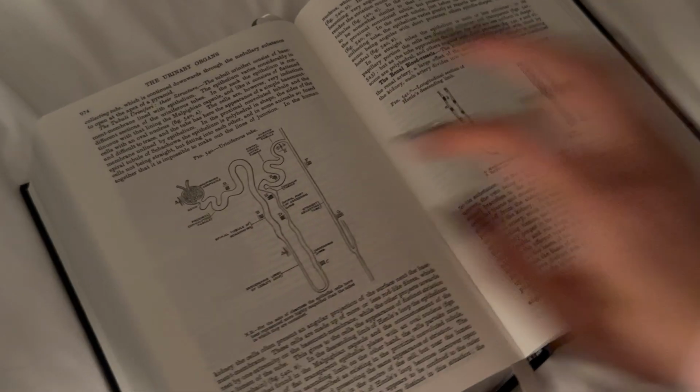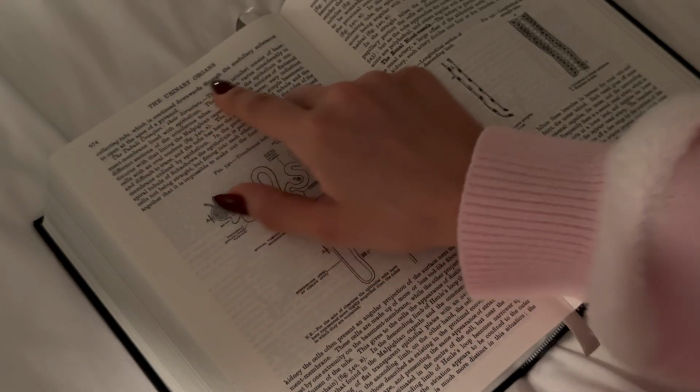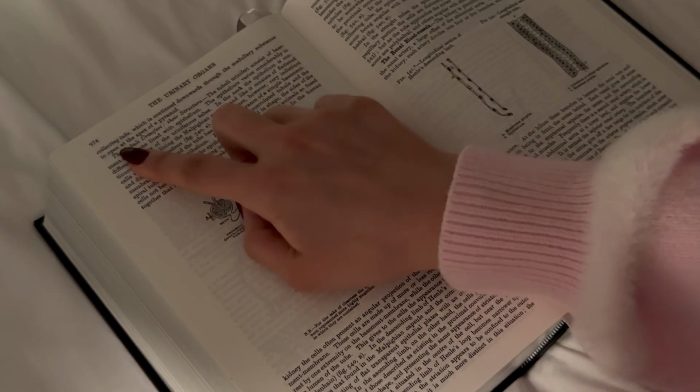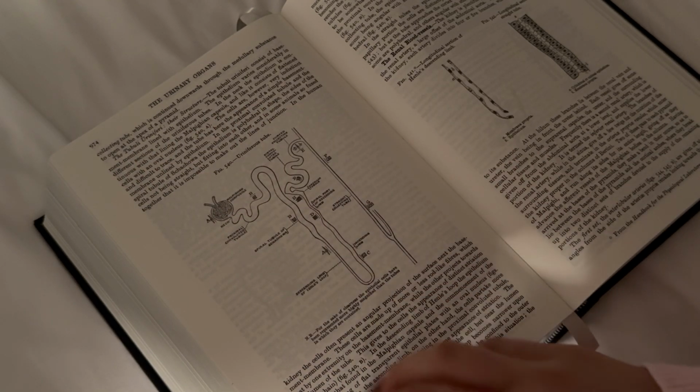Oh, there we go. We've got some images, which is it continues downwards through the medullary substance to open at the apex of the pyramid.